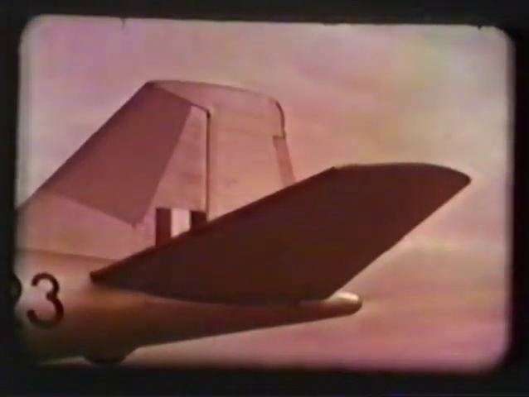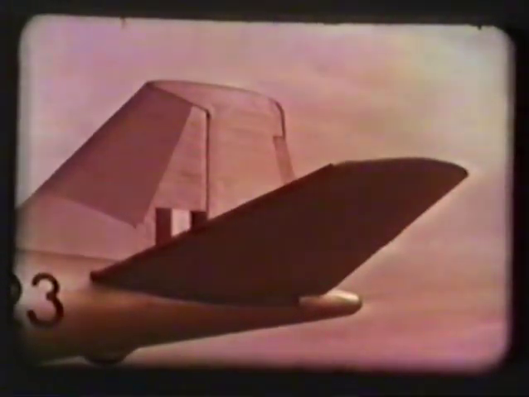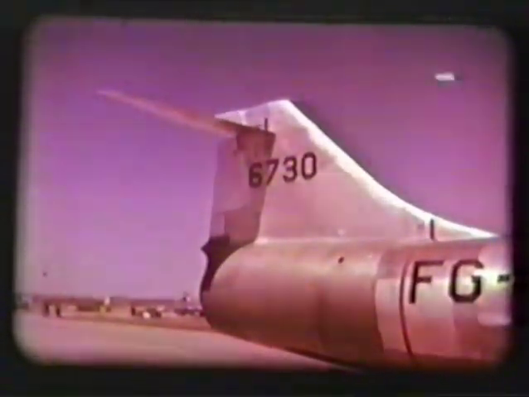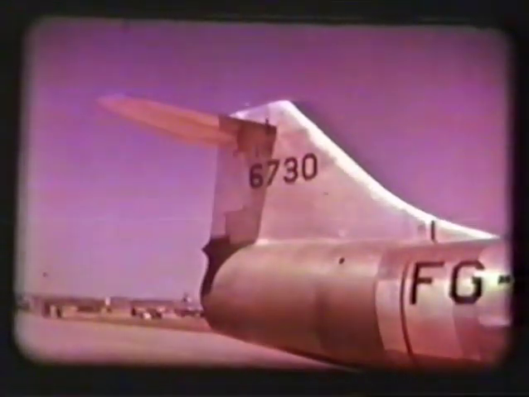A much greater effect can be obtained with the all-moving tailplane, either the trimming tailplane with separate elevators, the all-moving tailplane with geared elevators, or a single moving surface called a slab tail. Such moving tailplanes can give up and down trim control with smaller deflection than the elevators on fixed tailplanes.